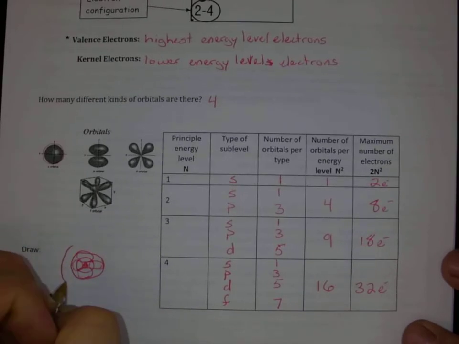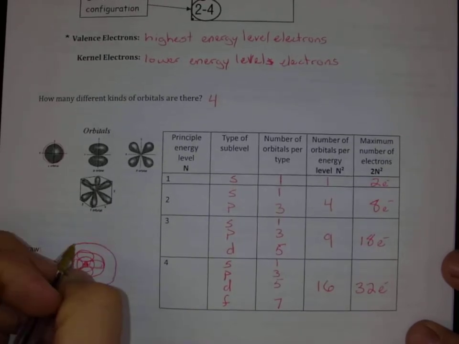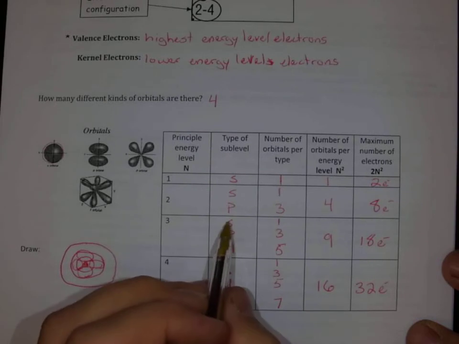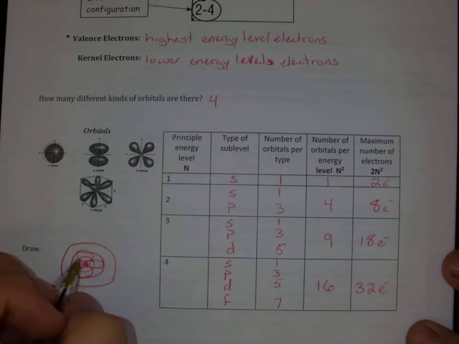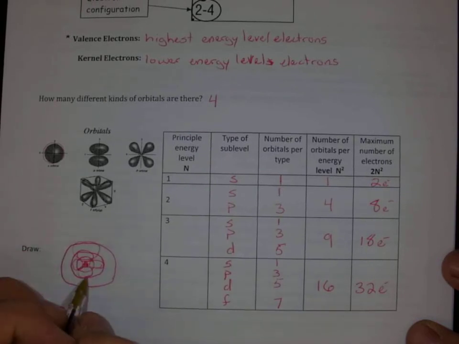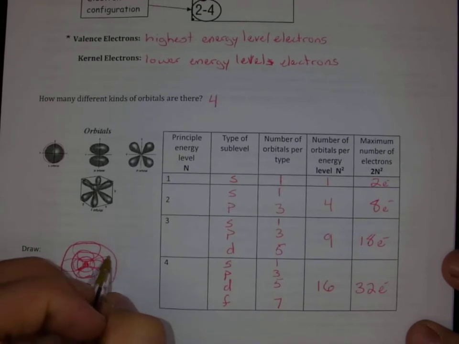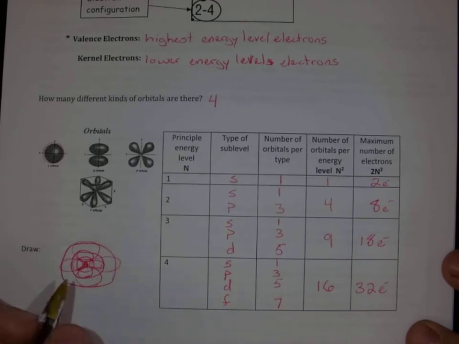Our third energy level here now, we've got our sphere, that's going to be our s orbital. And then we're going to have our p orbitals. Again, we can have them on top, or we can have it on the bottom. But we could also have them on the side, or it could be on the front or the back.